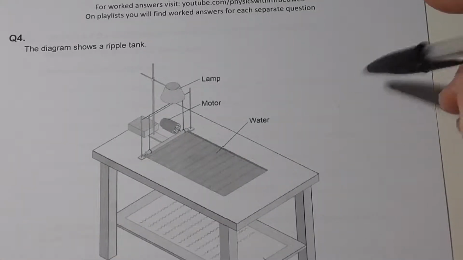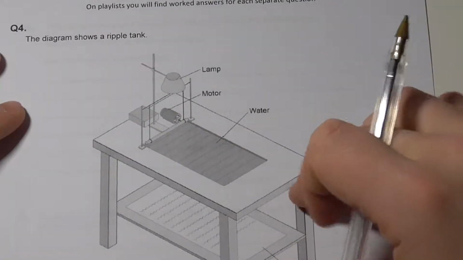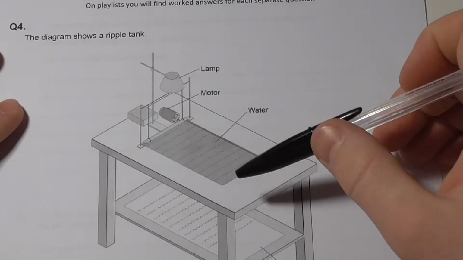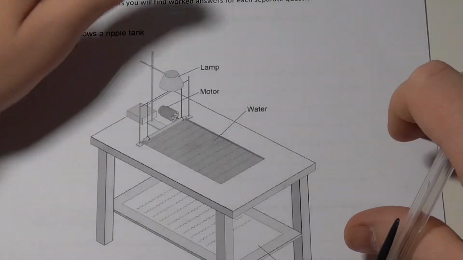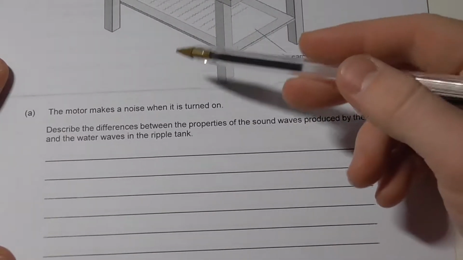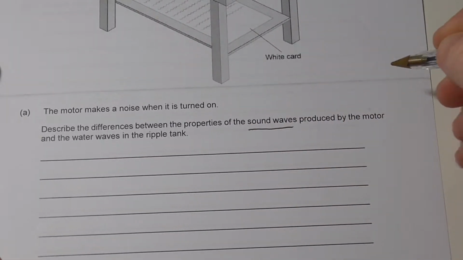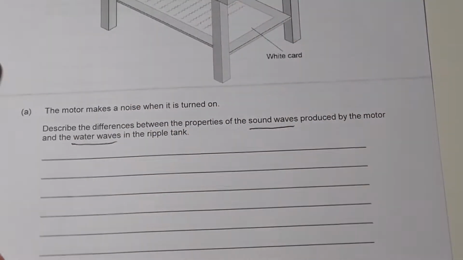Here we have a question about waves, and it's going to be a practical based question as well, which you can tell just from this diagram, which is hopefully one you've done. If not, there is a similar practical in the practical section of the YouTube channel. The motor makes a noise when it's turned on. Describe the difference between sound waves and the water waves.